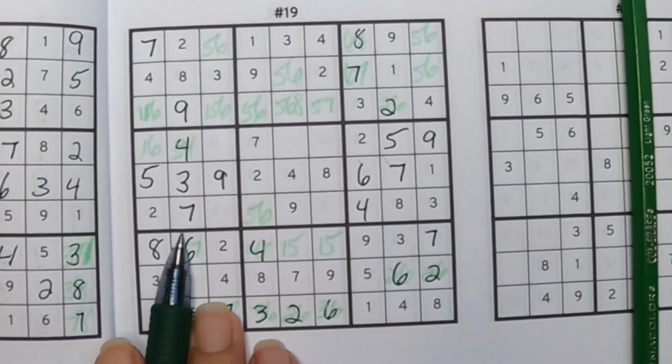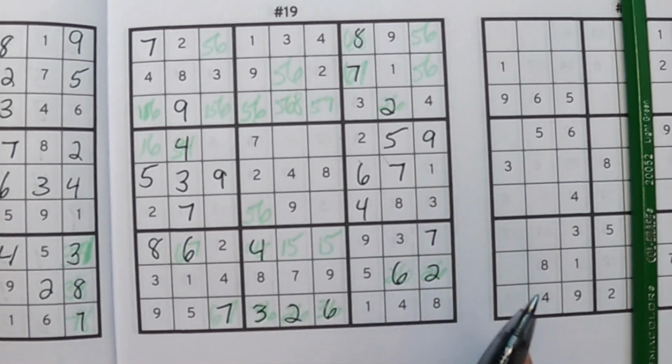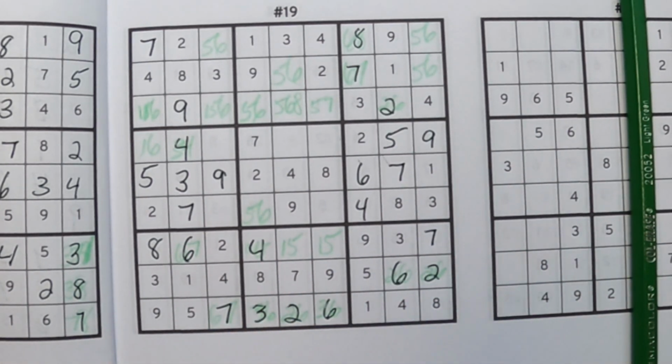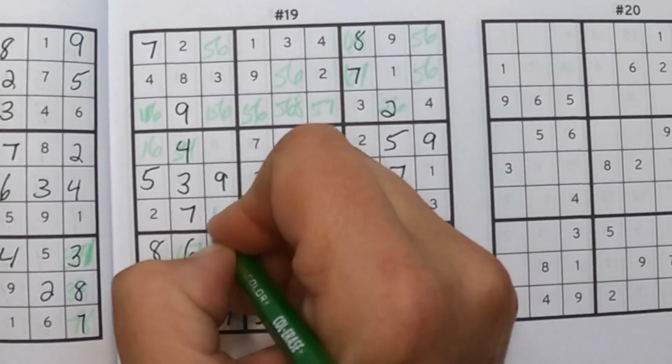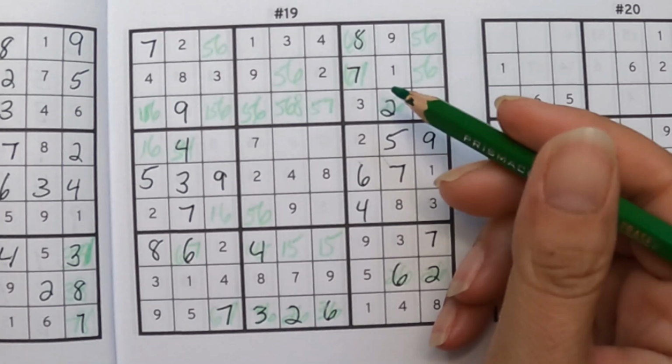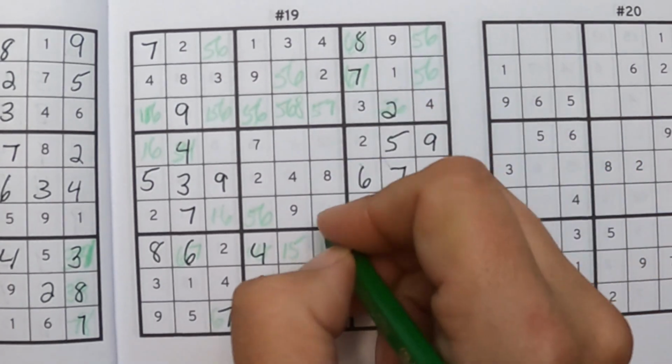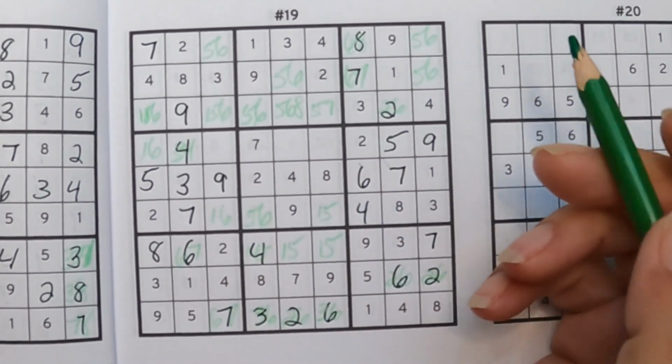For this row, we're missing 1, 5, and 6. Got the 5 here, so 1, 6. 6 here, so 1, 5.